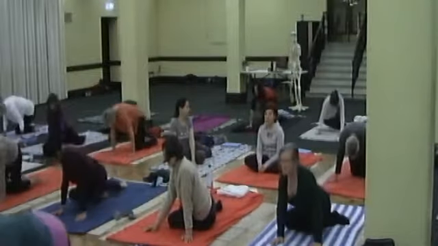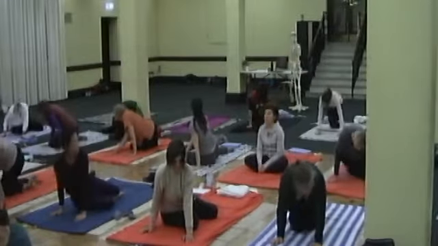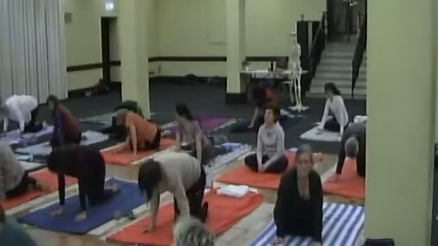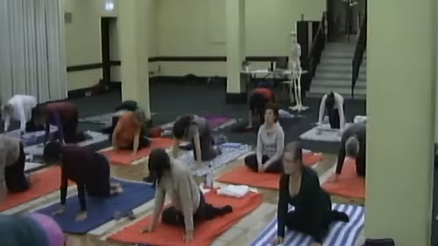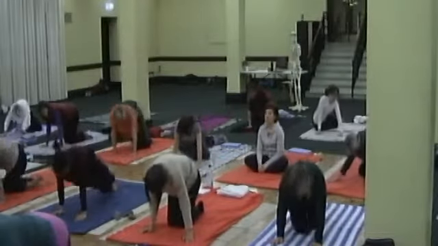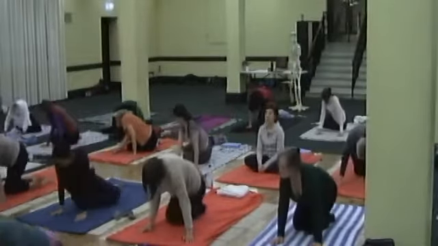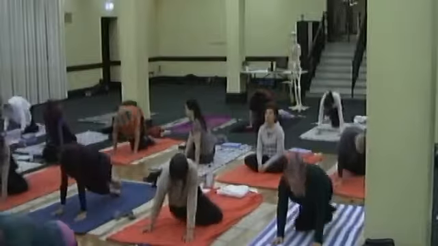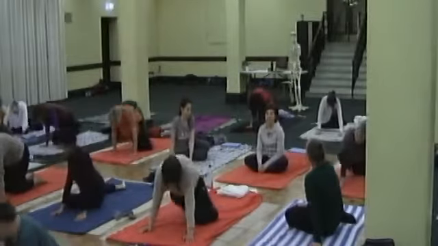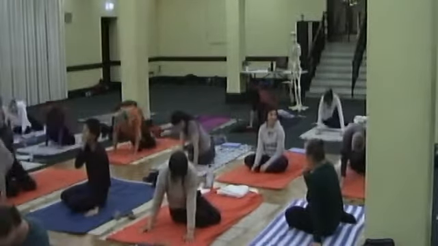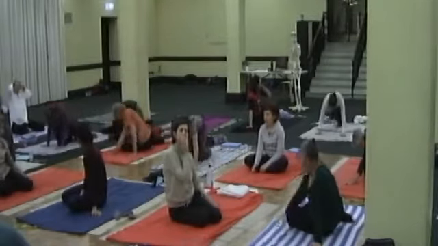Just notice if it's any clearer. And then try the other way, keeping your legs together, knees together, but not fixed on the ground. And moving both knees right and left. And see which one allows you to go faster. Where are you looking?